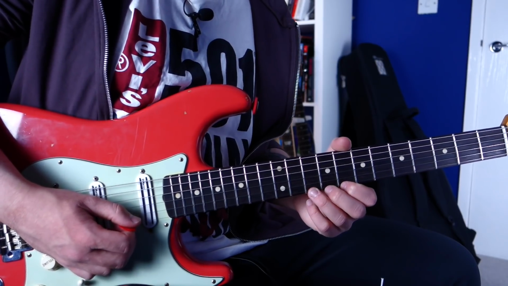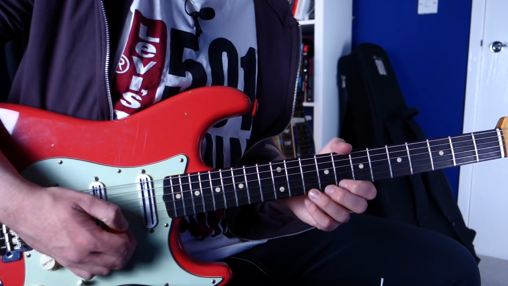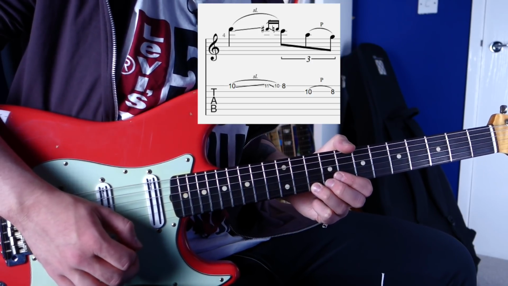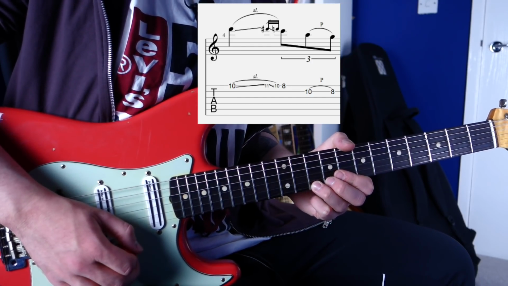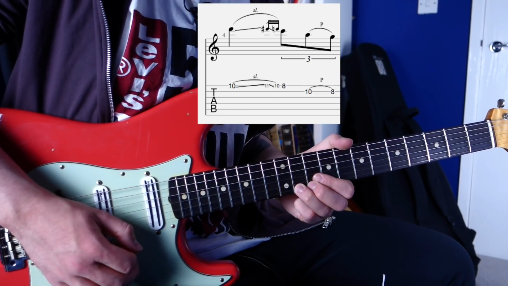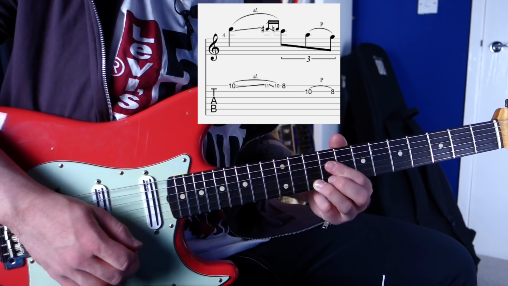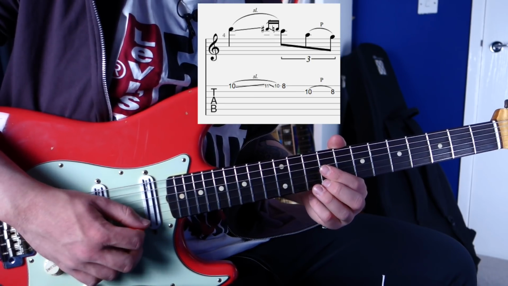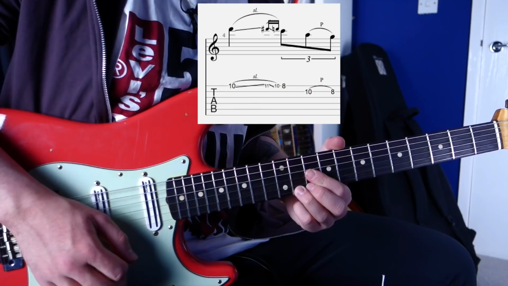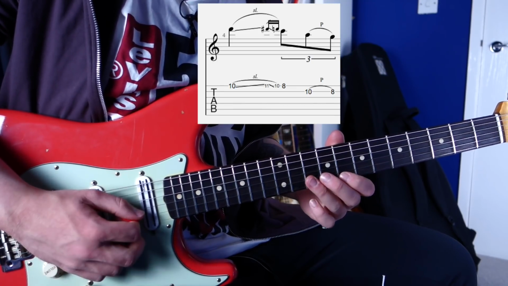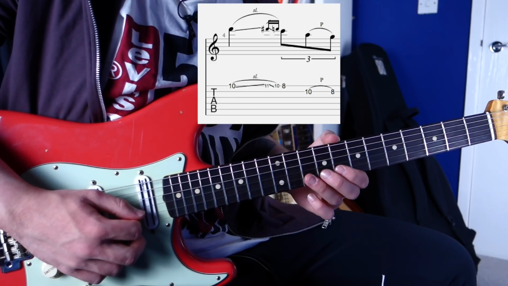You're around the 10th fret on the high E string. So pick that. Now that note there, that's the 4th, that's the note D. You're then going to slide up to the flat 5, which is on fret 11, and then slide back down to fret 10. So you're going 4th, flat 5, 4th, and then 8, and then 10, pull off to 8 on the B string.